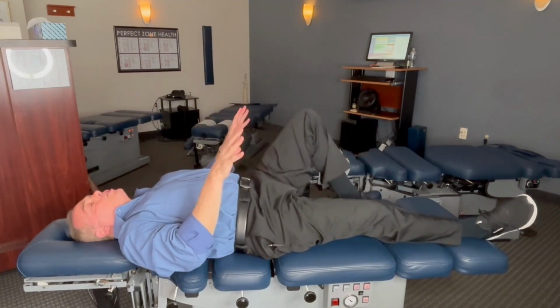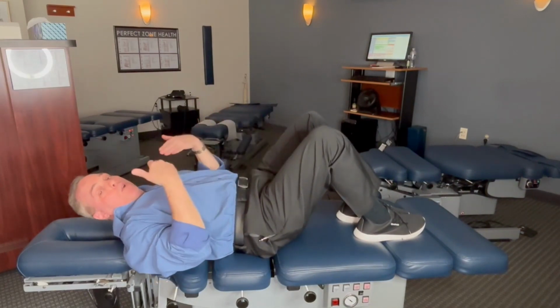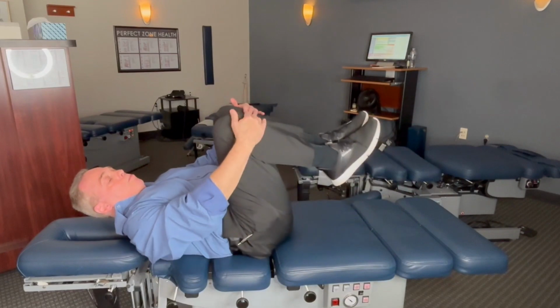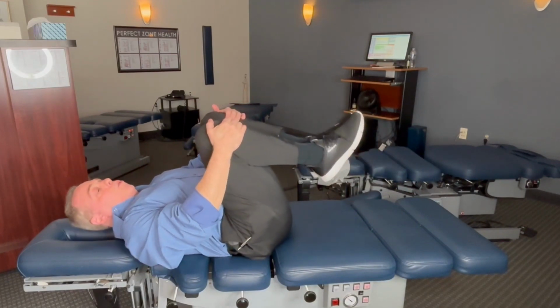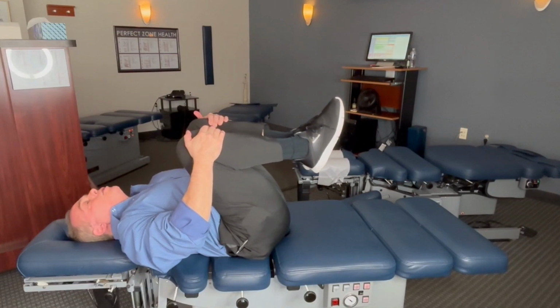Once I do each side, the next stretch that I'm going to share with you is bringing both knees up. So now I'll bring both knees up towards my chest, just like that, and flatten my back against the ground.